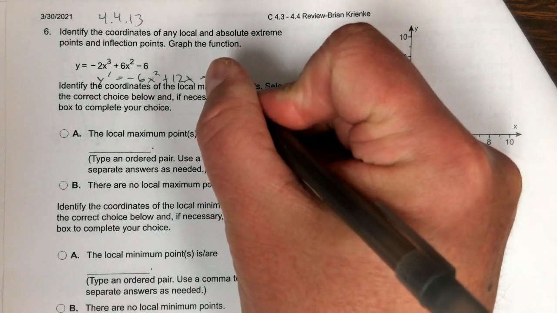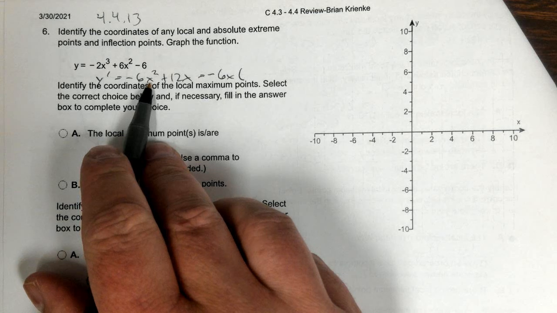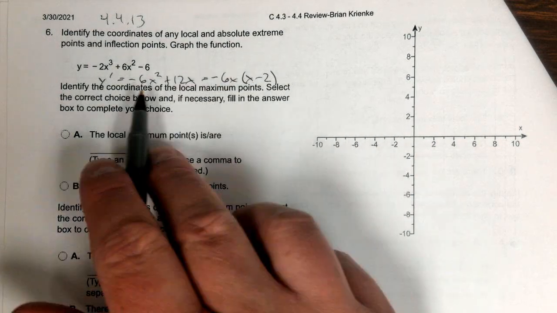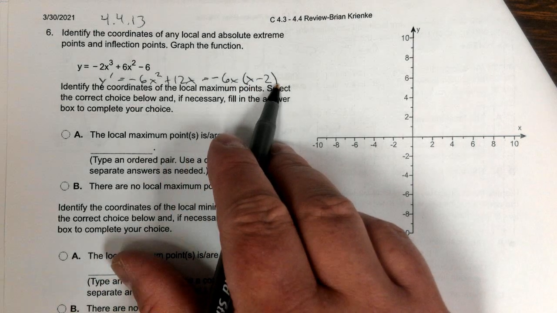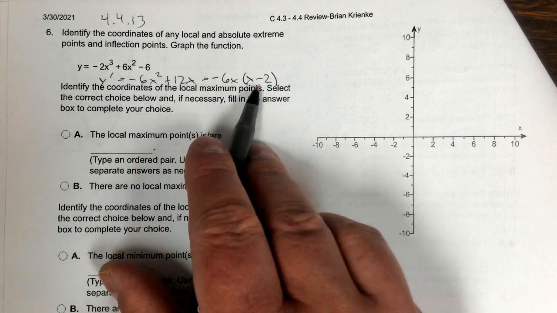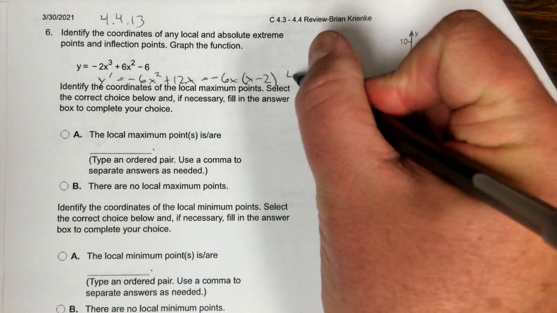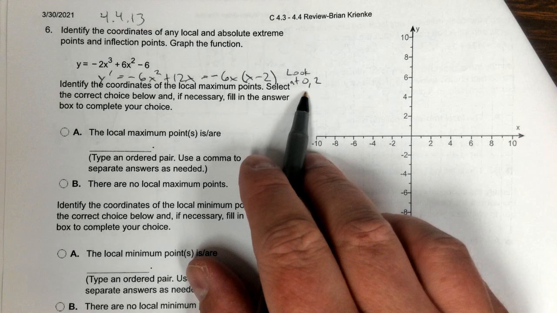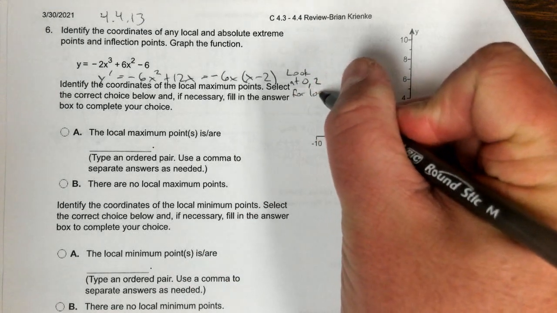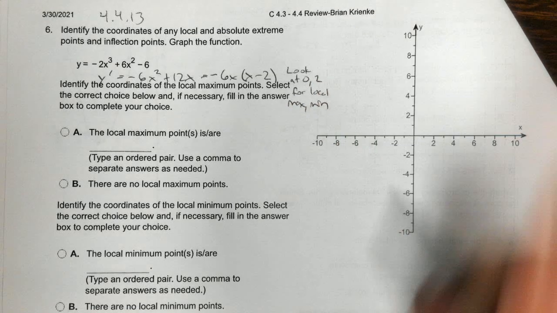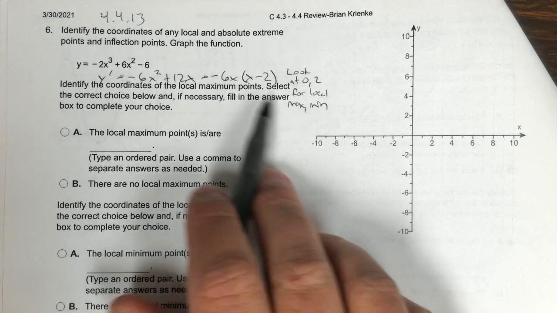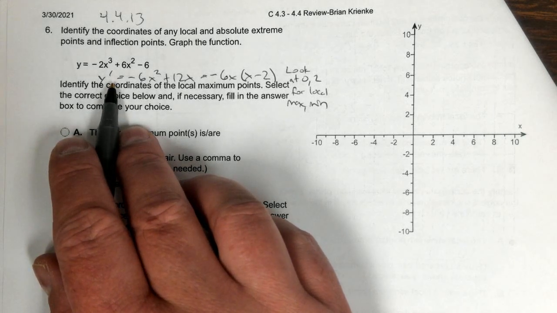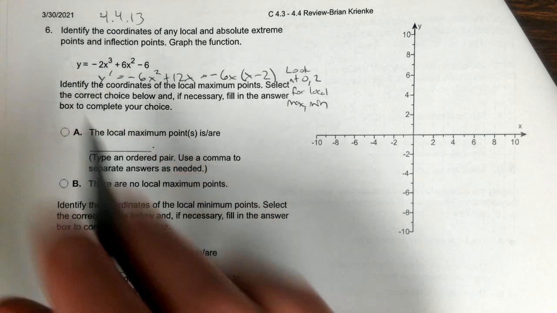Now we can factor out a -6x from that to give us x minus 2. Checking that, -6x times x is -6x squared. -6x times -2 is a positive 12x. So what that tells you is that 0 and 2 have something important happening there. So that's probably your local max and min. We're going to have to graph it to see which one, but that's going to tell you what we want for that. We're also going to do the double prime, and the double prime helps you for your inflection point.